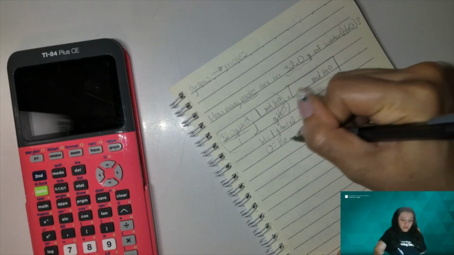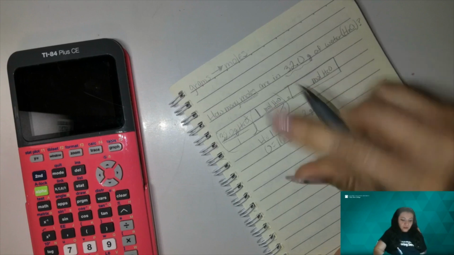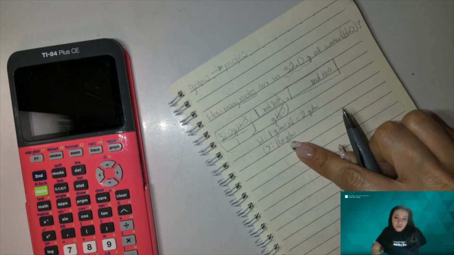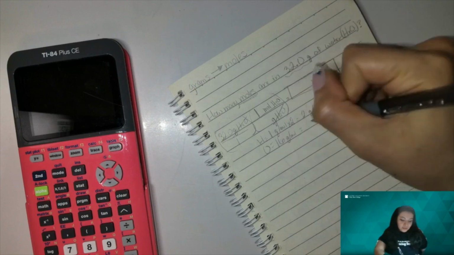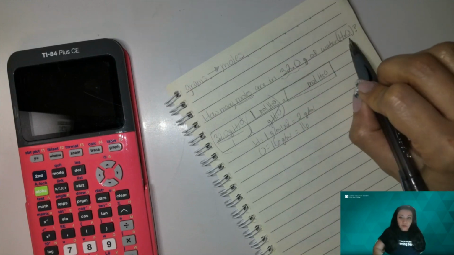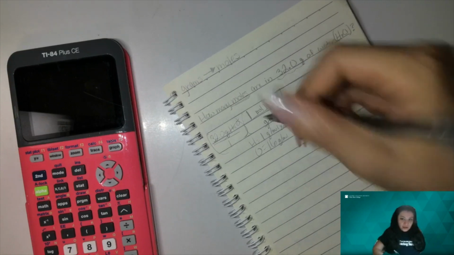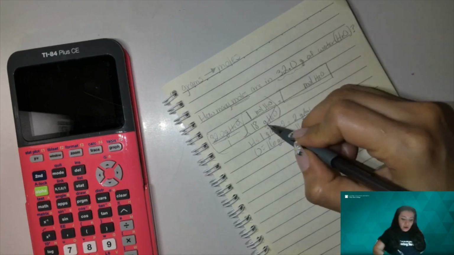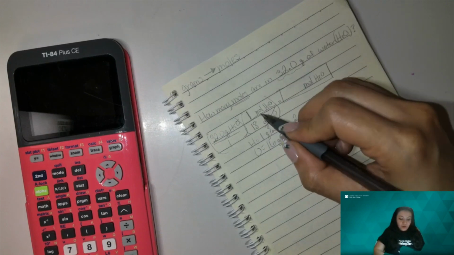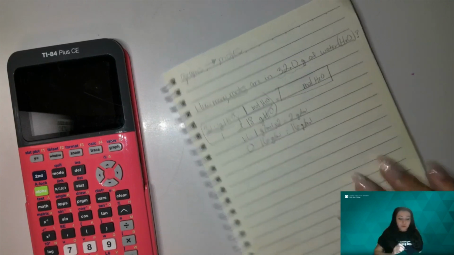And for oxygen, it is about 16 grams per mole, as you see on your periodic table. That's just going to be 16 because we only have 1 of them. So when we add these together, that's going to be 18 grams of H2O per 1 mole of H2O.